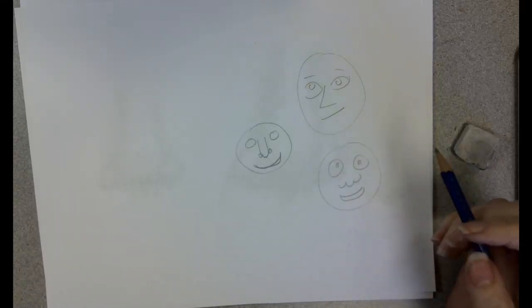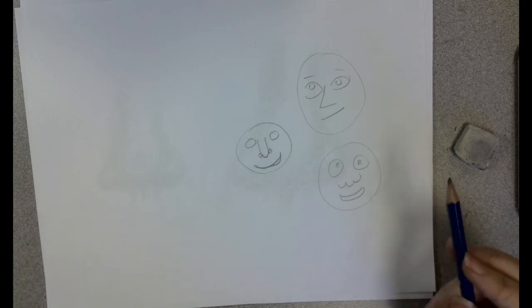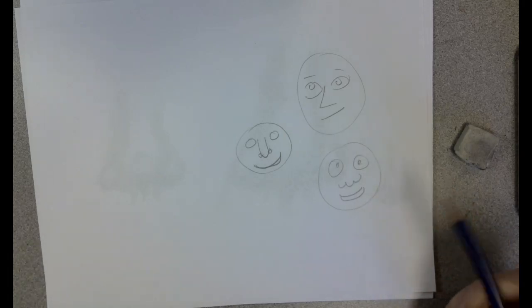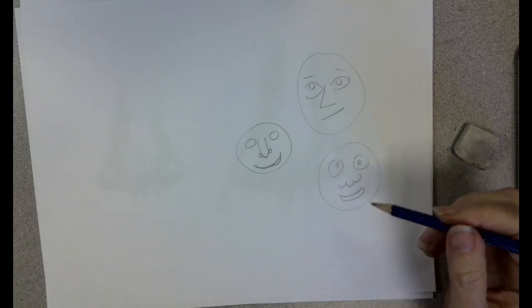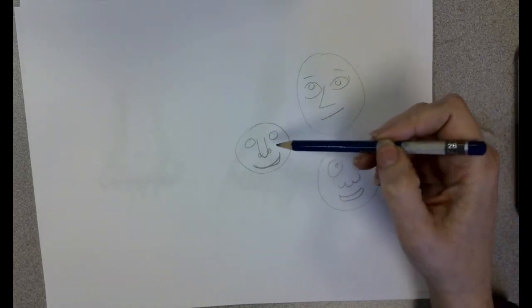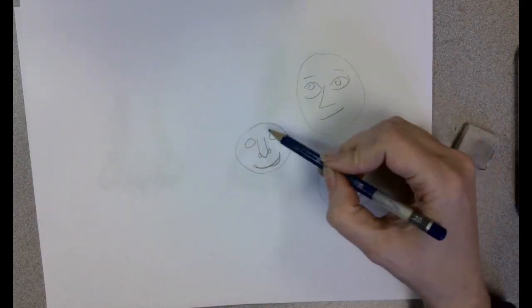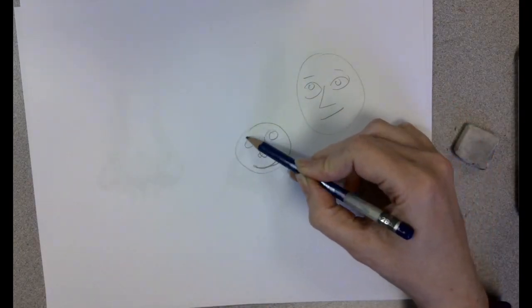So today we're going to be talking about drawing noses. And I want to show you some common mistakes and things that I see when students who are beginning artists don't know how to draw a nose. So sometimes I see a focus on the bridge of the nose and not really sure how to make it attached to the rest of the face.